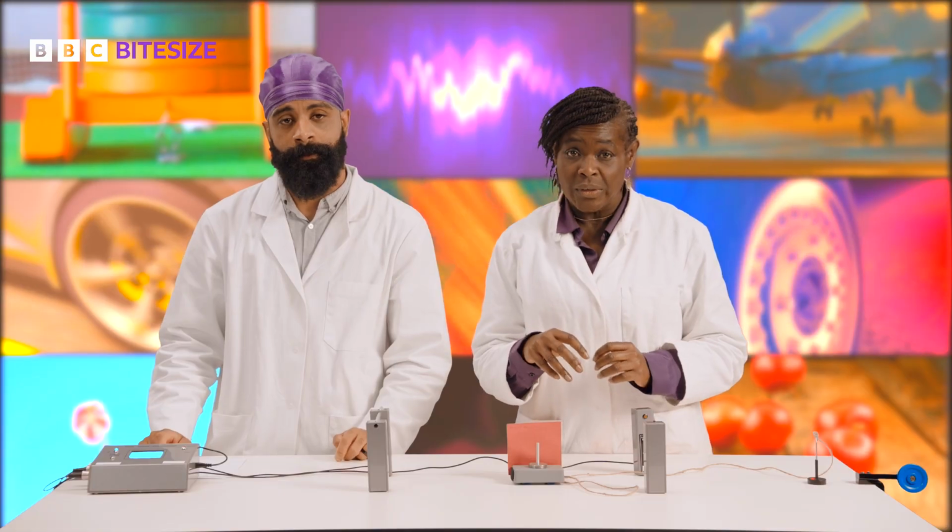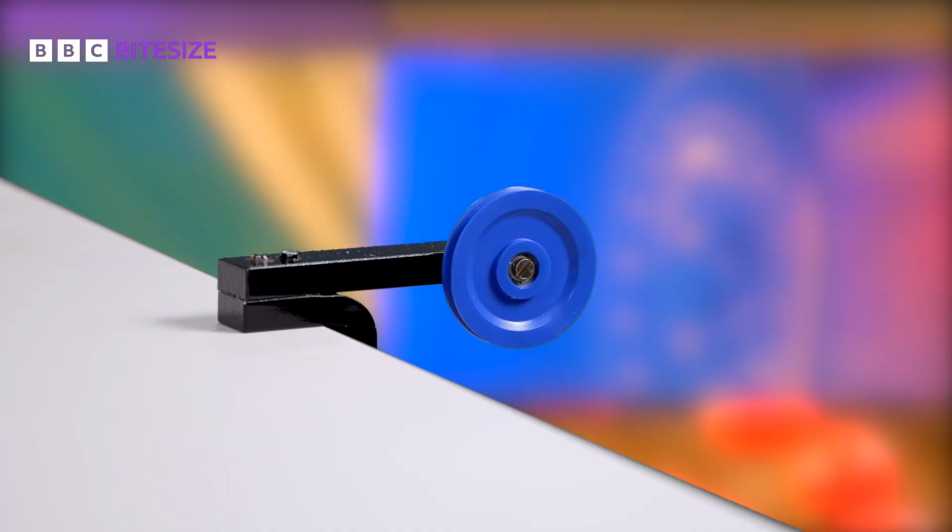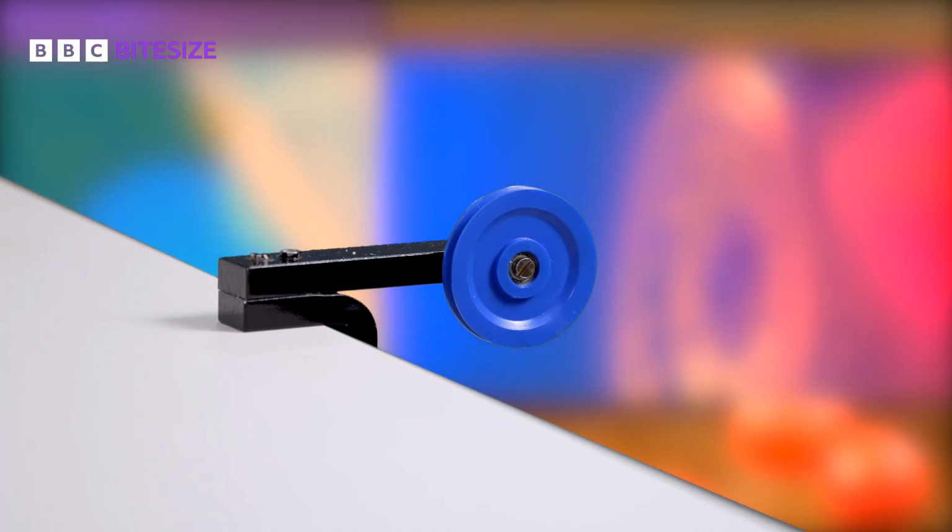For health and safety, the masses on the trolley need to be secured, and you can use sticky tack, but make sure you keep the same mass throughout, and also have something to stop the trolley from crashing off the end. There should also be sandbags or something similar on the floor underneath the masses.